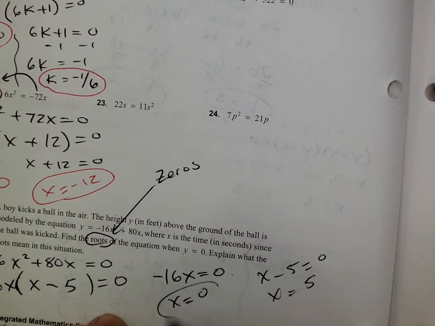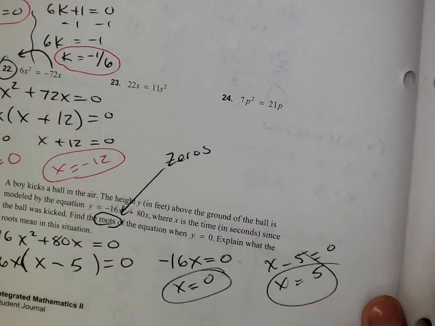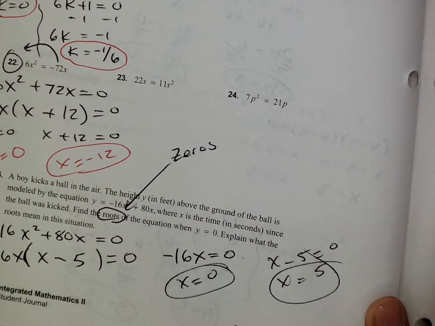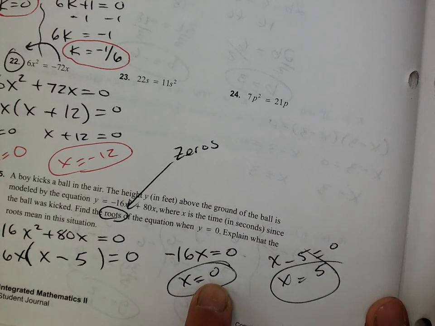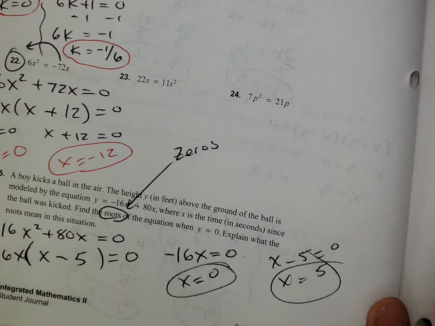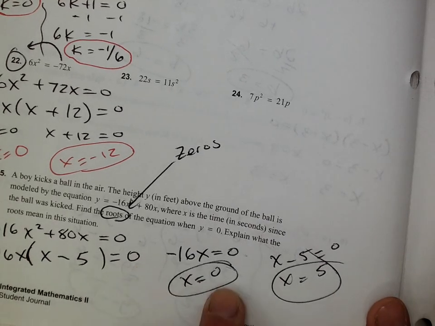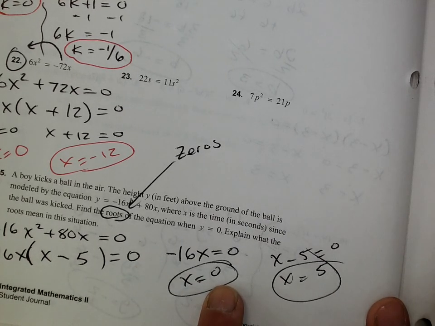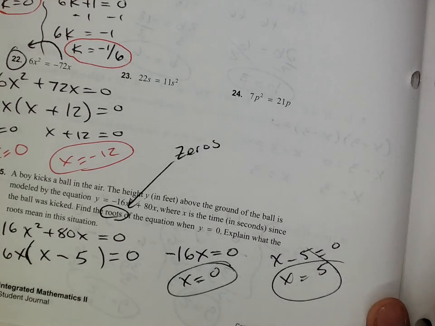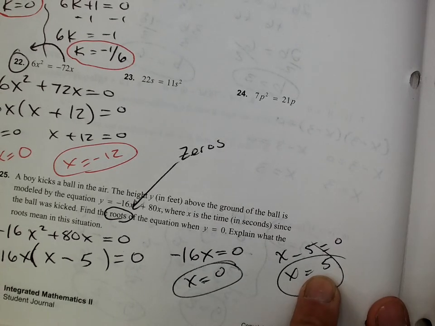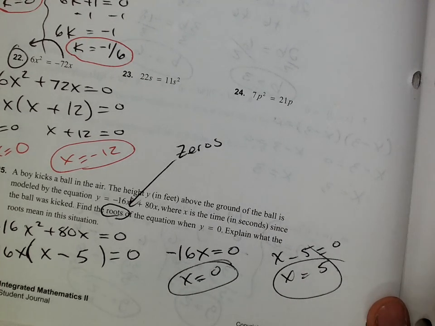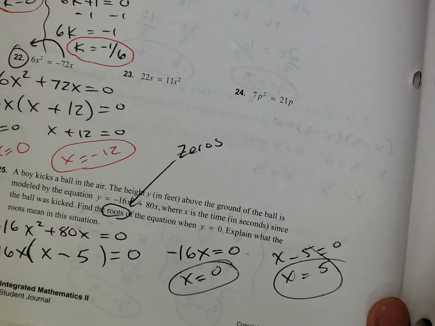Okay, so two answers actually make sense to me. So the ball is at a height of 0 before you kick it. Right? I'll say it again. The ball is at a height of 0 before you kick it. At time is 0. Does that make sense? The ball's just sitting there. I haven't kicked it yet. So time equals 0. It's there. And then it goes up. And 5 seconds later, it hits the ground. Okay? So two answers actually really do make sense. When's the ball on the ground? Before you kick it. And when it lands.